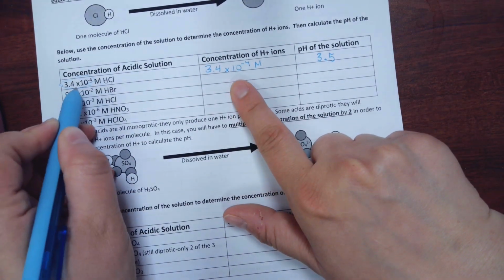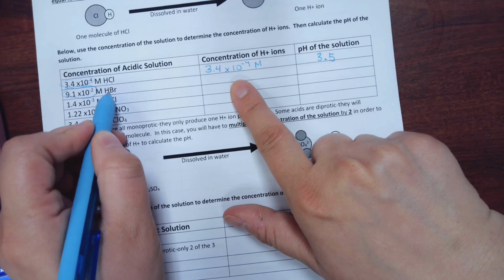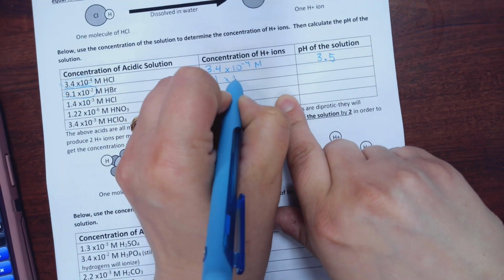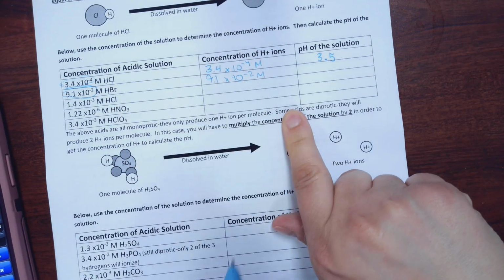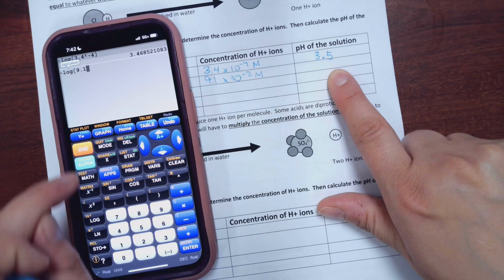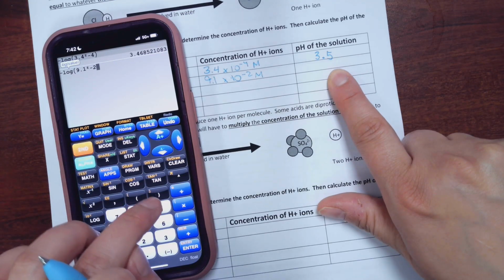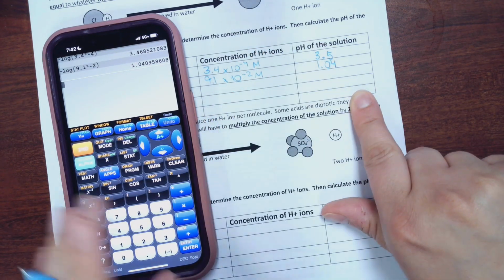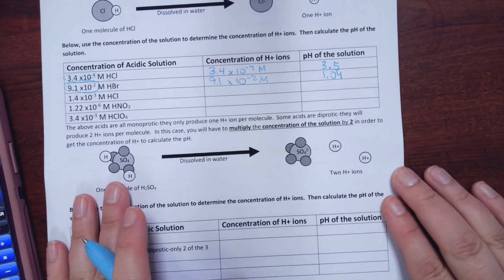So for this one, I have 9.1 times 10 to the minus second molar HBr. So when that's just H+, that's still going to be 9.1 times 10 to the minus second molar H+. So we're going to take the negative log of 9.1 times 10 to the negative 2. That's going to get us 1.04 as our pH of solution.